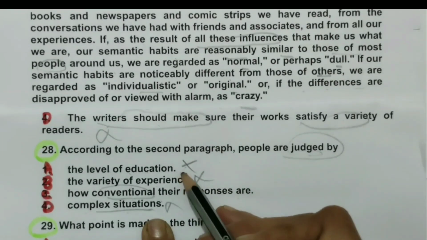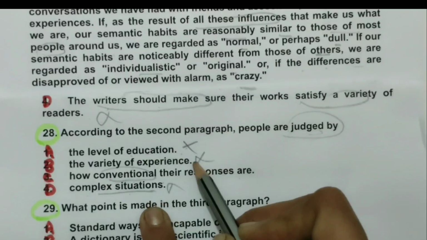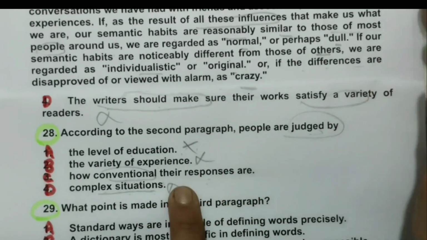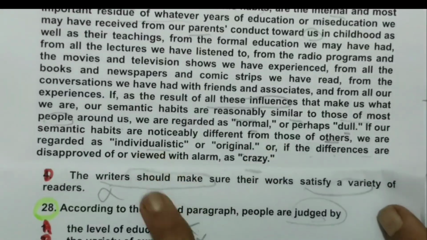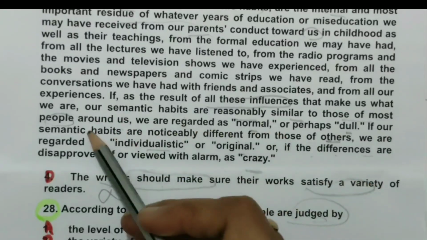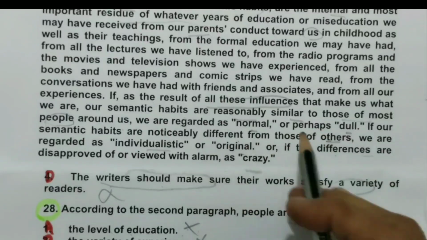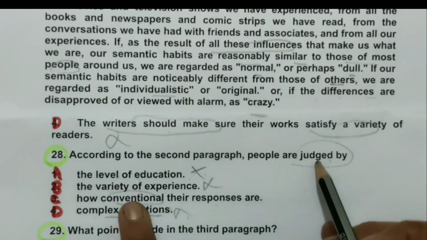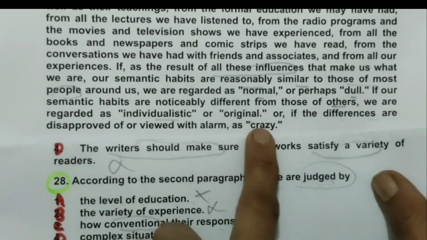Otherwise, people are not judged by level of education. Variety of experience, they are not saying anything. Complex situation is also no. How conventional their responses are. So responses, I think they are talking about this thing only. They make us what we are; to those of most people around us, we are regarded as normal or perhaps dull. So how people are judged, we are looking for this statement. So how people are looked at, they have given the statement over here. From here to here you can read it.